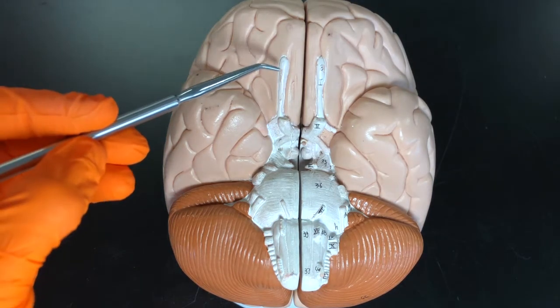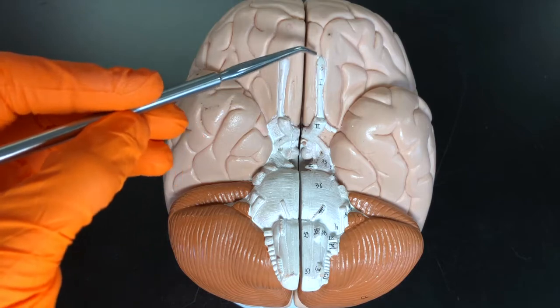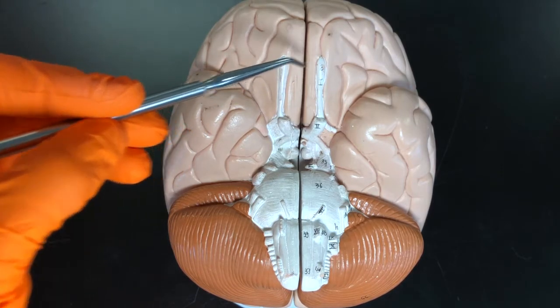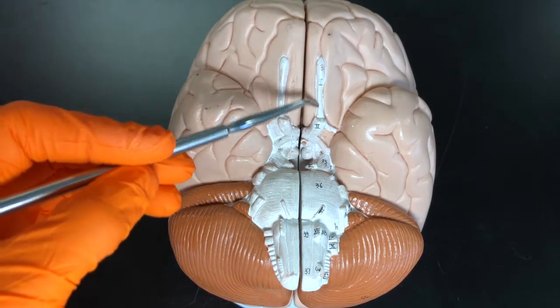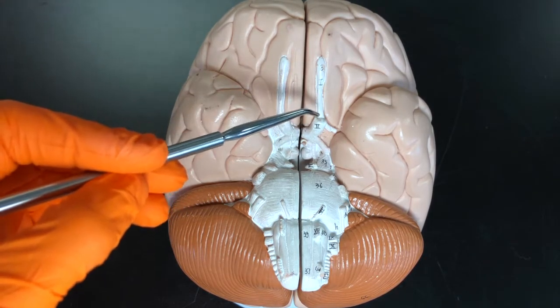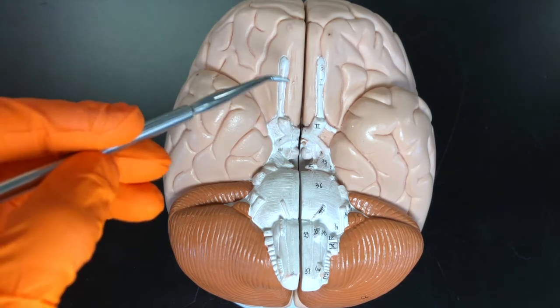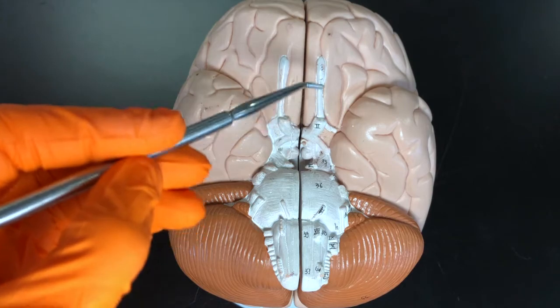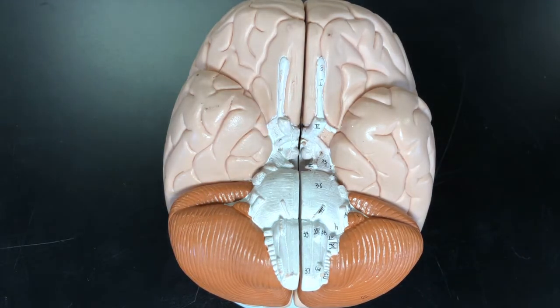So here we have the olfactory bulbs. The bulbs are going to be the little parts that look like light bulbs. And then they will connect to these passageways called olfactory tracts. So every time you see that word tract, think of a passageway like so. And we'll see that quite a bit. So that was cranial nerve 1.